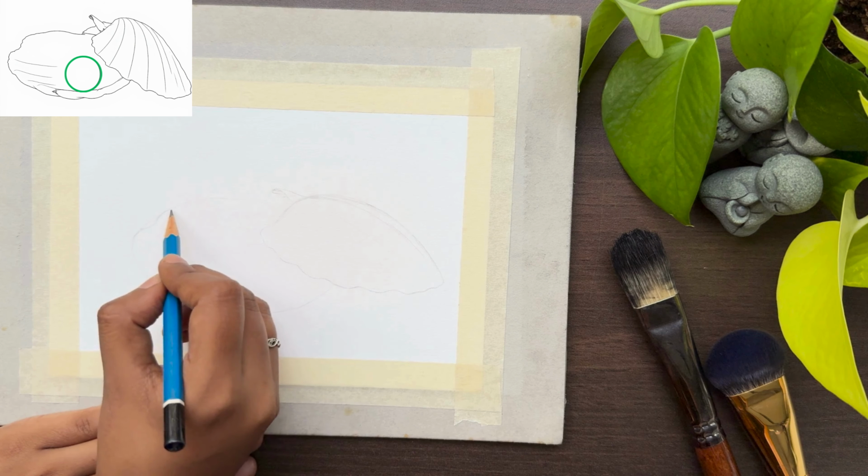Now I'm taking a little more charcoal dust onto the brush and making the top portion of the background darker to create a kind of gradient in the background from dark to light. And I'm blending the darker tone into the lighter tone of the background. Just gently blending with circular motion in the brush.